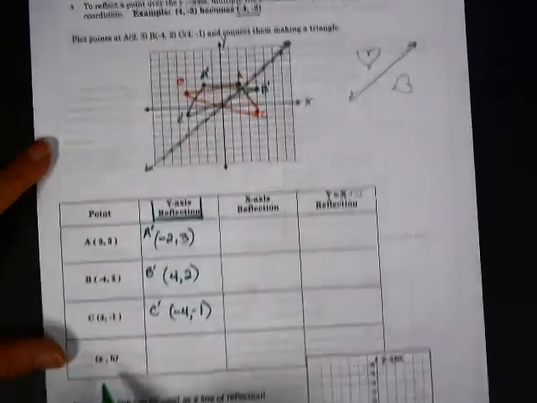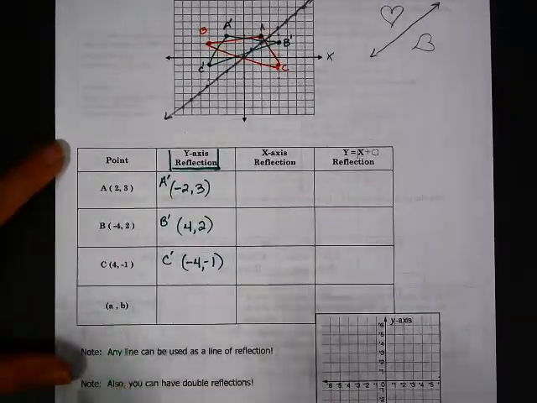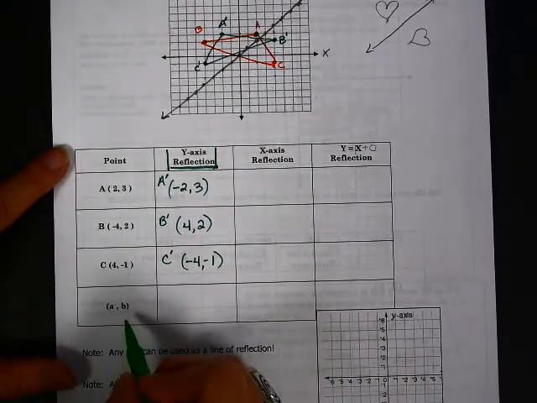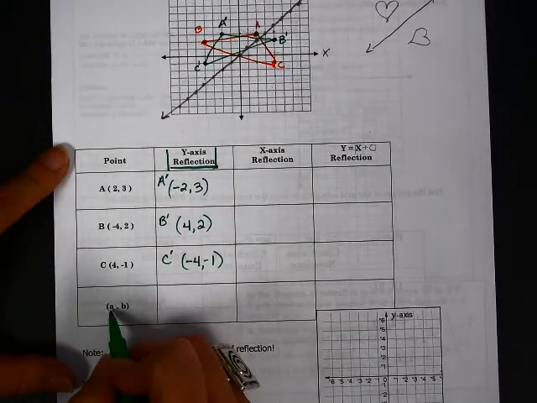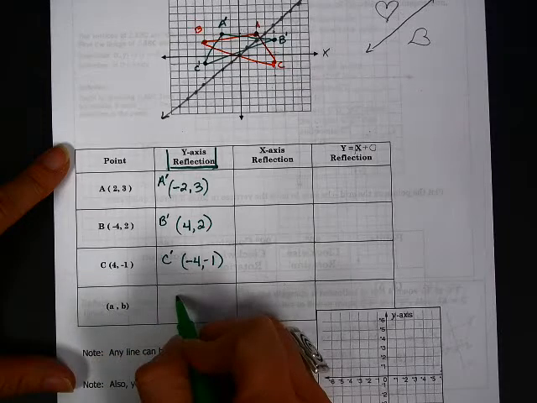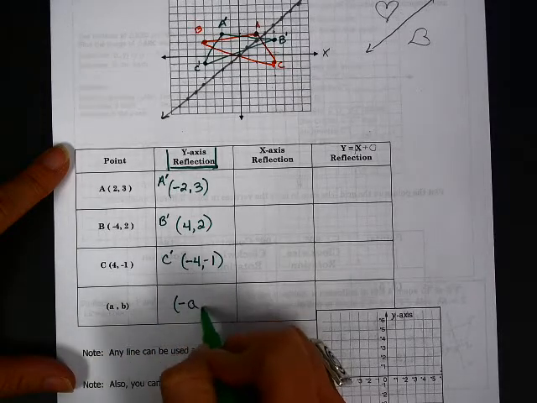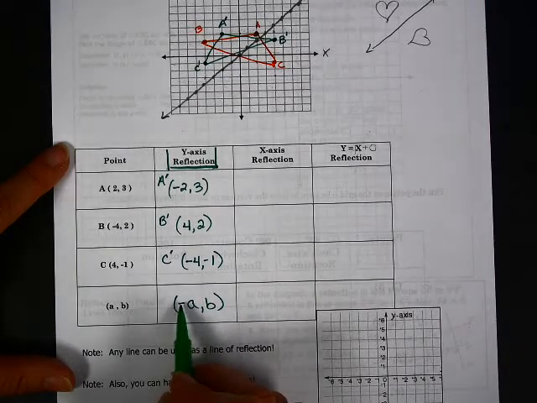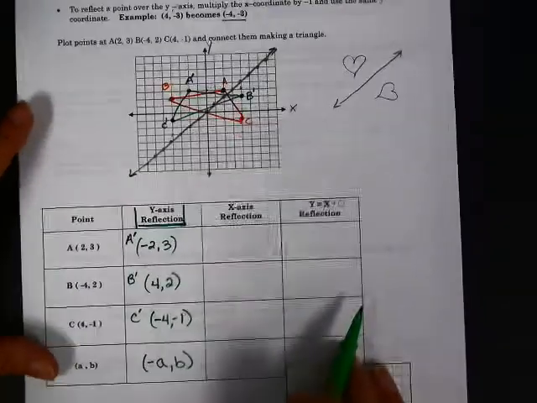So basically, our little rule, and that's what this is for, is to say, what changed? What changed when we reflected across the y-axis is that our x-coordinate became the opposite of what it was originally. And anytime you want to denote the opposite of a number, you always make it negative, okay?